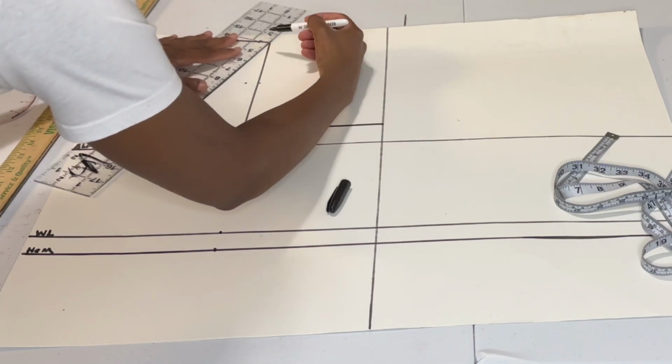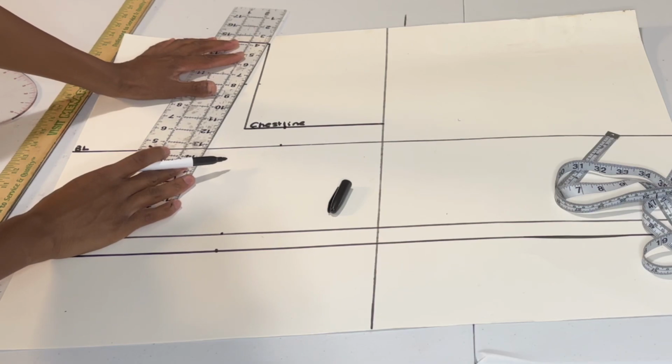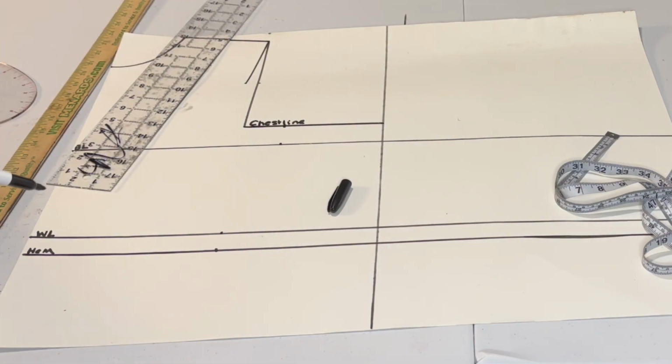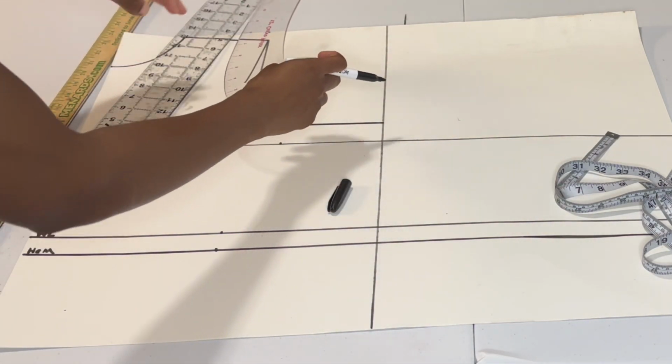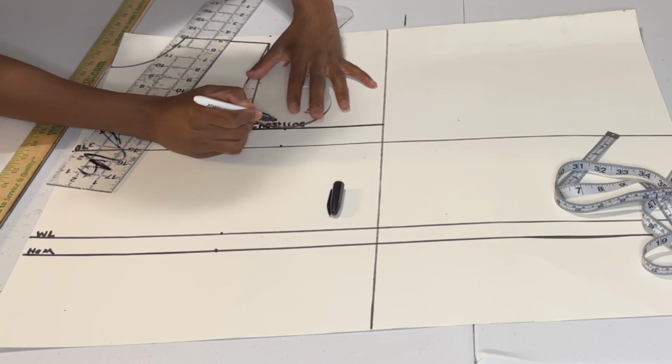Now let's make our armhole line. For the front armhole, you want to start at this point right here at the shoulder point, and you want to go towards the inward midpoint, not the one that's on the actual line, but the inward point. Then you want to take your curved ruler and curve it towards that measurement that's on the chest line.